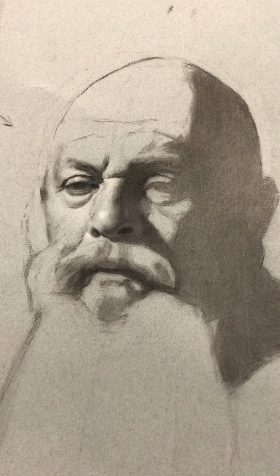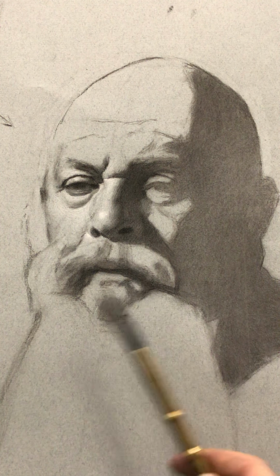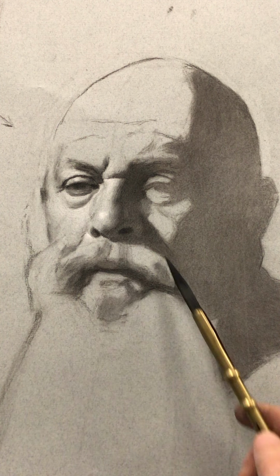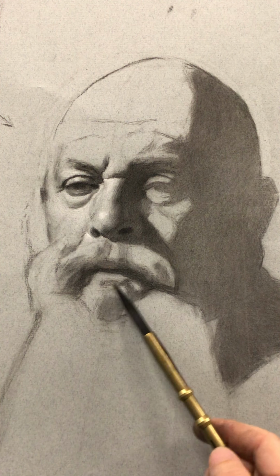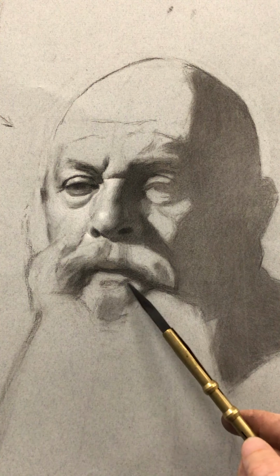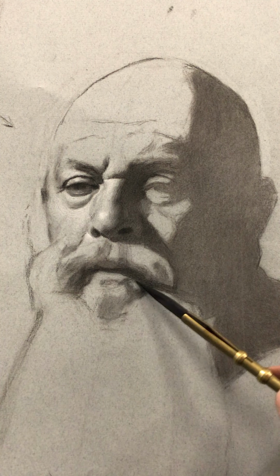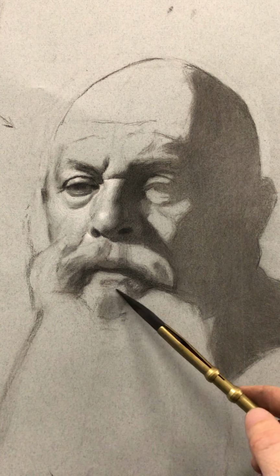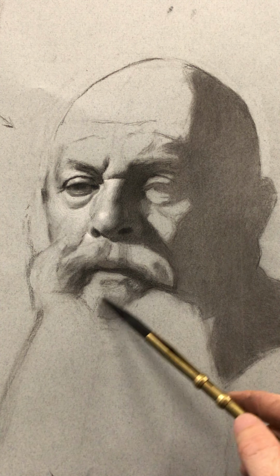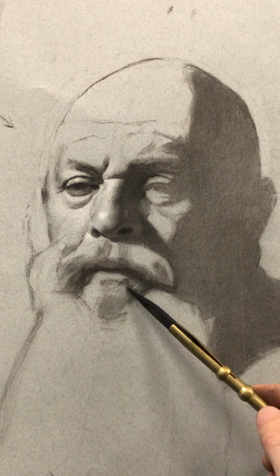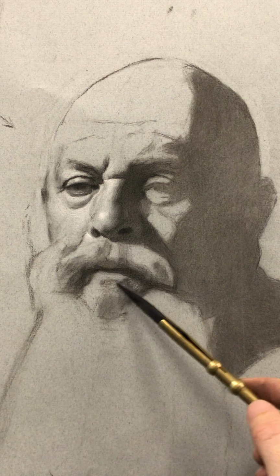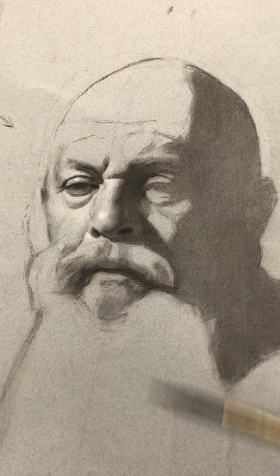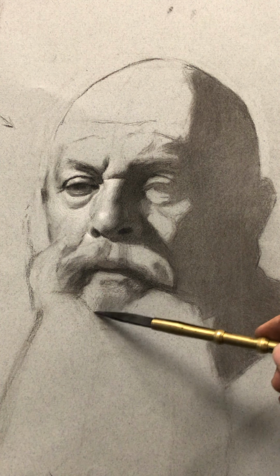All right, so now that I have a little bit of information built up about value patterns, plane, texture, let's try bringing in some of the white chalk to imply the highlights on the lips I want to address, but also the local value of the beard and mustache.